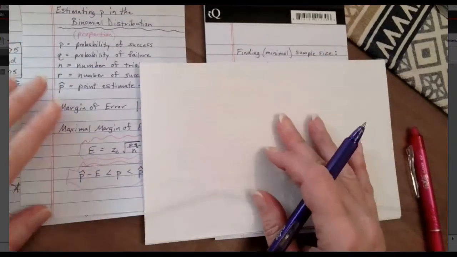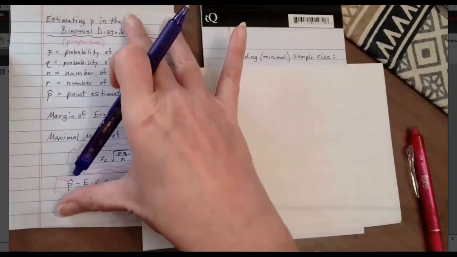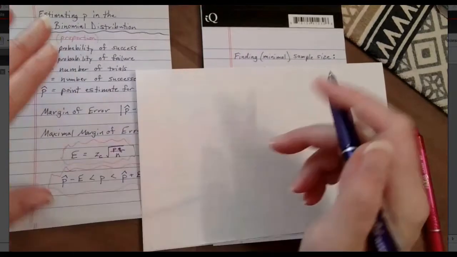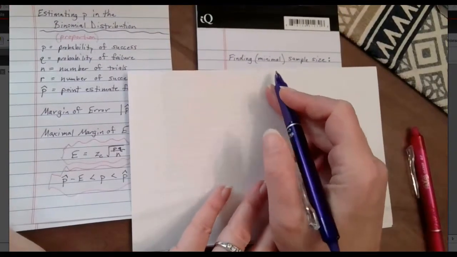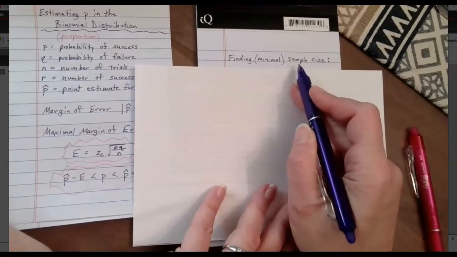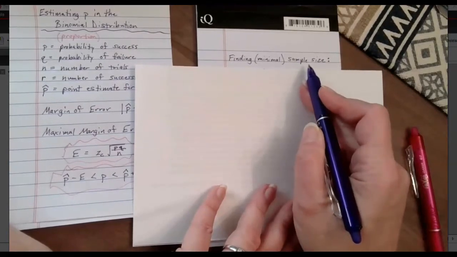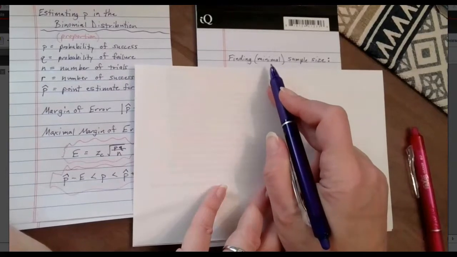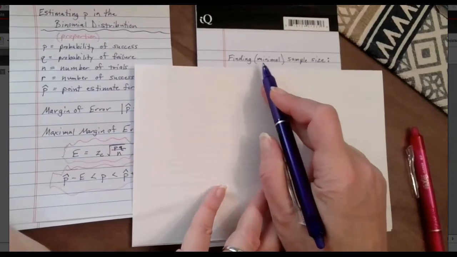But I have two additional formulas for you today. If we are looking for a sample size, I threw the word minimal in here because this is the least amount to cause the circumstances that we are trying to get that would be ideal for us. You can always increase your sample size. This is just the minimum requirement.